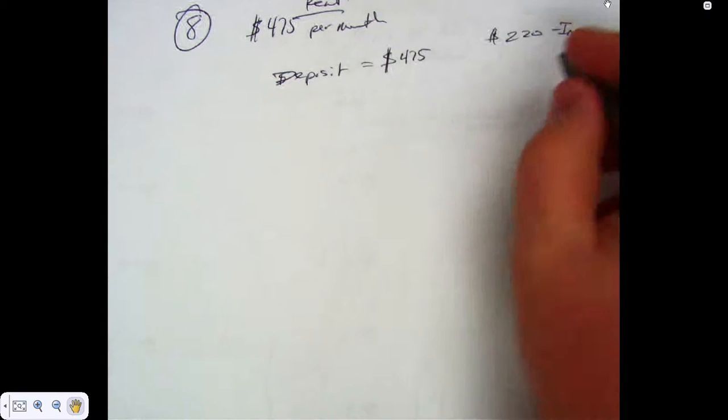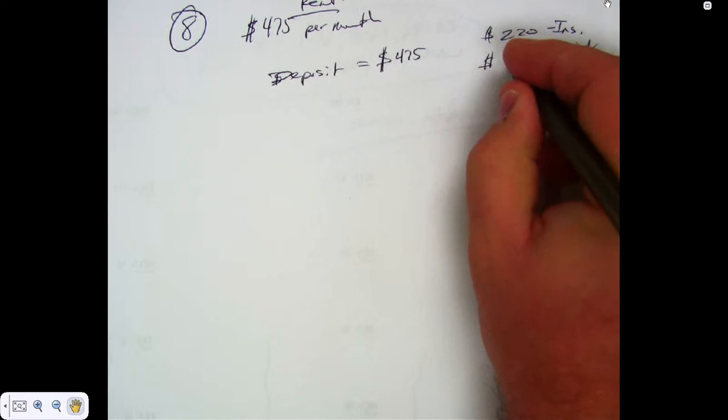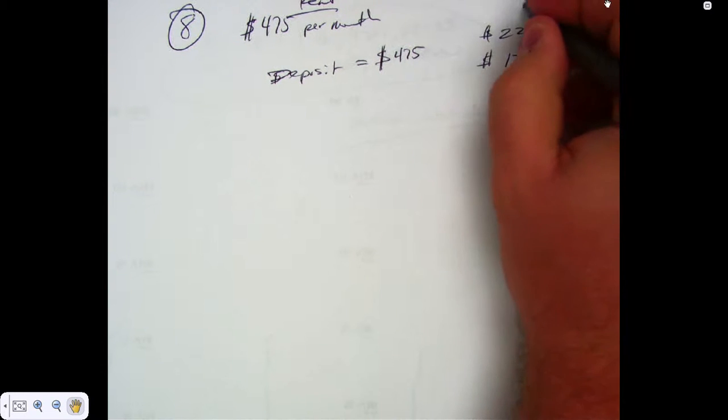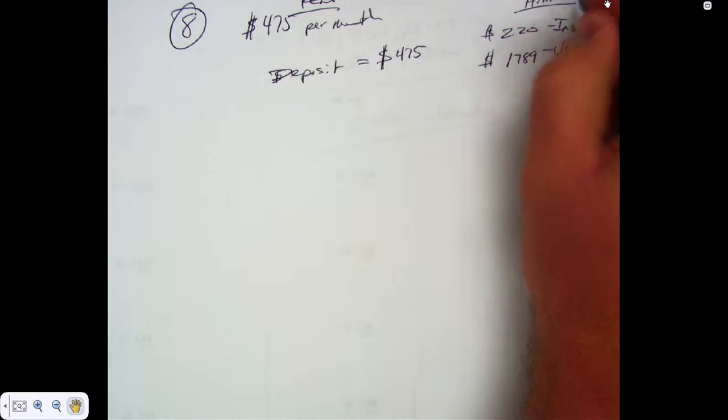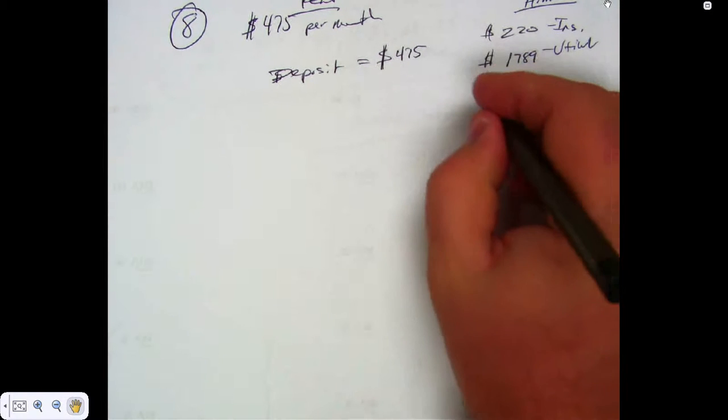Utilities, $1,789. These are annual. So this is not monthly. And lost interest, $20.